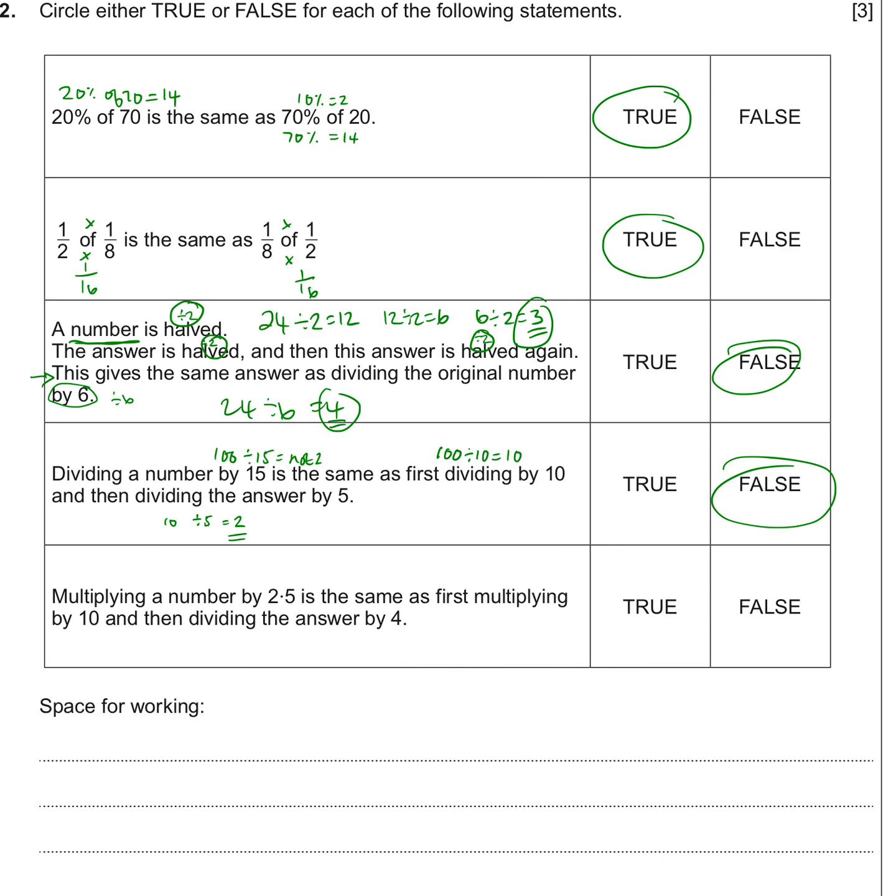Multiplying a number by 2.5 is the same as first multiplying by 10 and then dividing by 4. So if I pick the number 6, 6 times 2.5, 2 6s are 12, 0.5 of a 6 is 3, so that would give me 15. So then if I follow the second method, first multiplying by 10, that'd give me 60, then dividing by 4, that would give me 15, so that one was true.